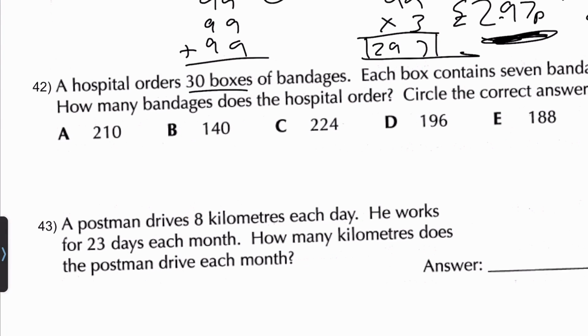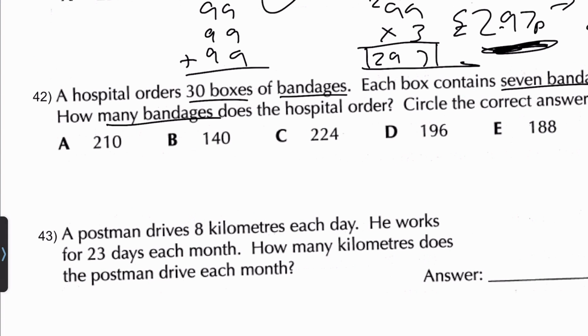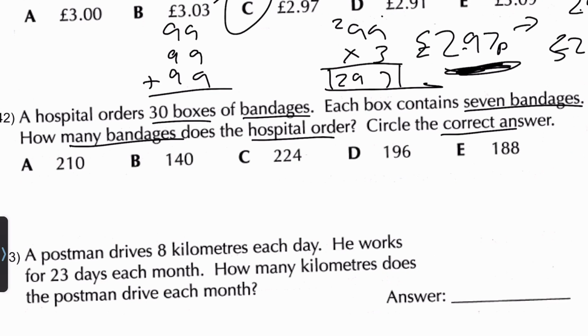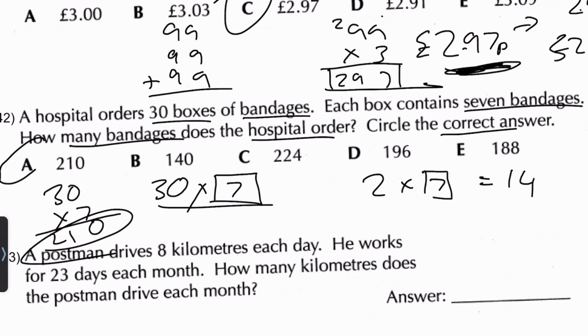A hospital orders 30 boxes of bandages. Each box contains 7 bandages. How many bandages does the hospital order? Circle the correct answer. 30 boxes. Each box has 7 in it. If we had 2 boxes, which each had 7, it would be 2 times 7, which equals 14. So if we do 30 times 7, same thing. 7 times 3, 21. There you go, 210 bandages. A.